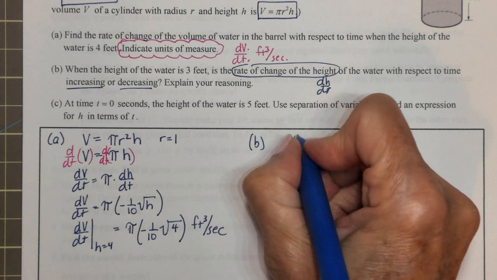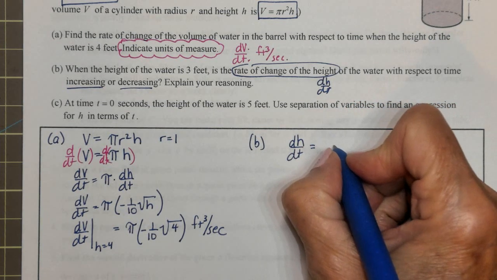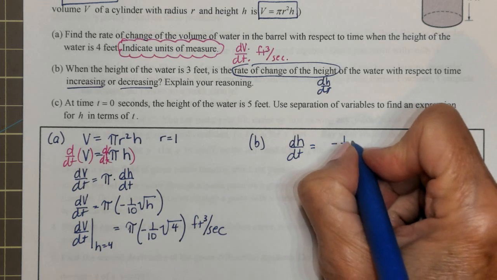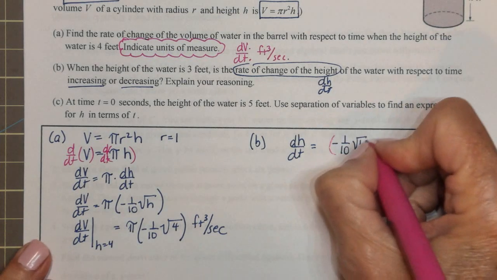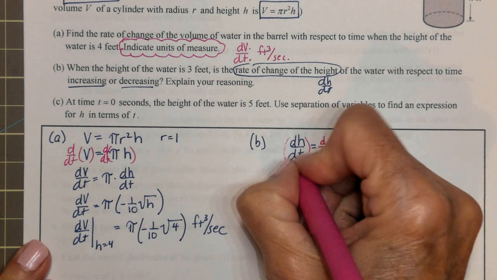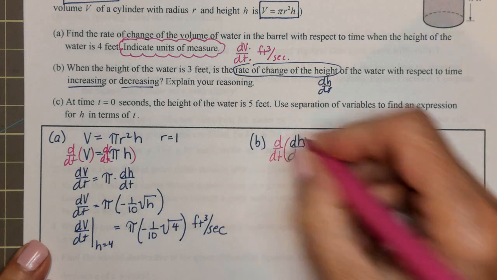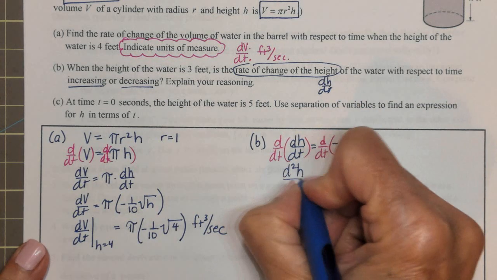So, little second derivative again. dh/dt is negative 1/10 square root of h. I'm going to take the derivative of both sides with respect to t to get the second derivative.